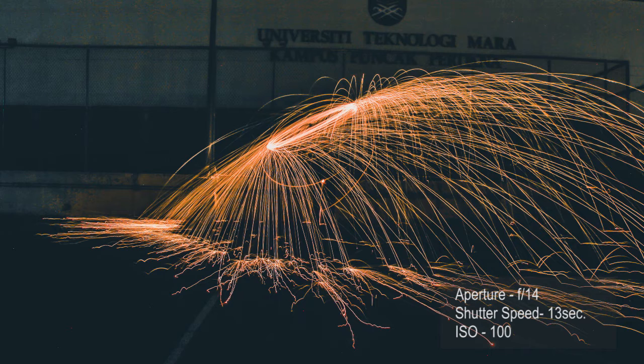This is an example of a long exposure image. When you expose the sensor, it will capture the light and bring it into one image. You need to stabilize your camera or use a tripod to have a good outcome image.